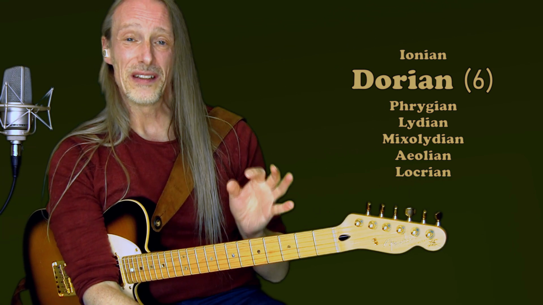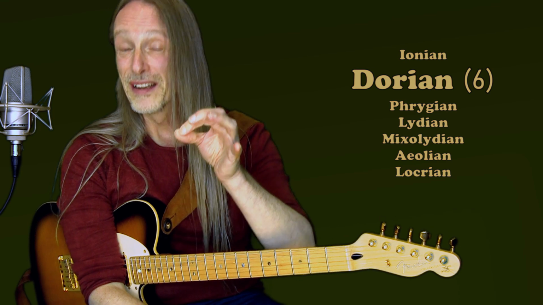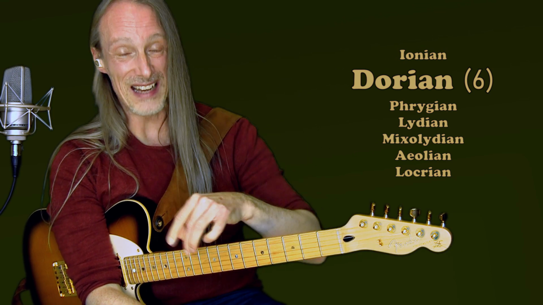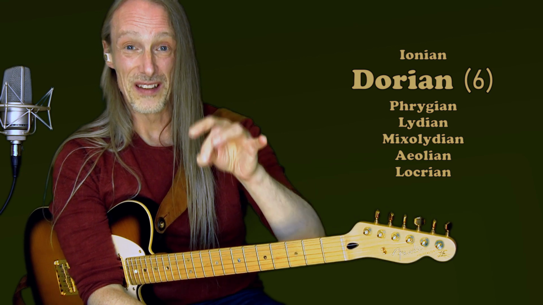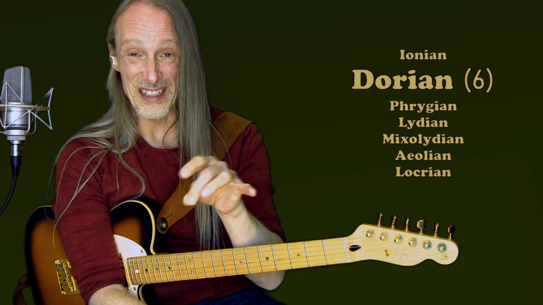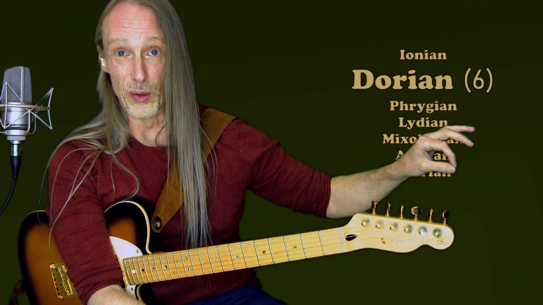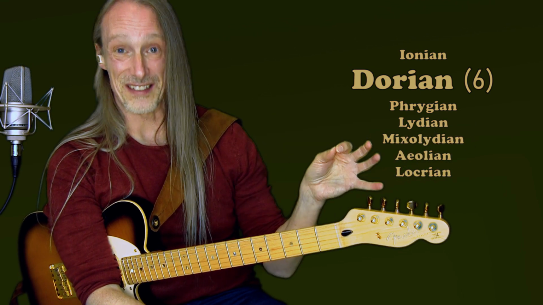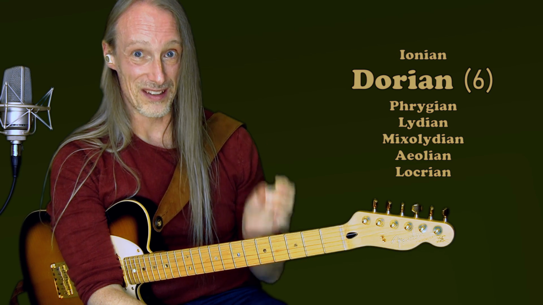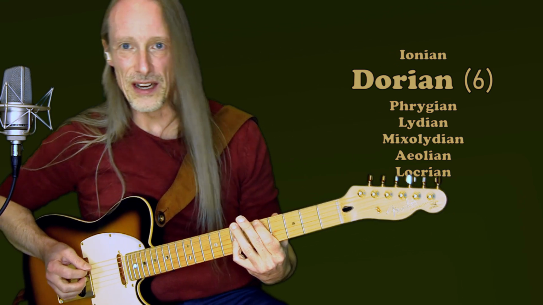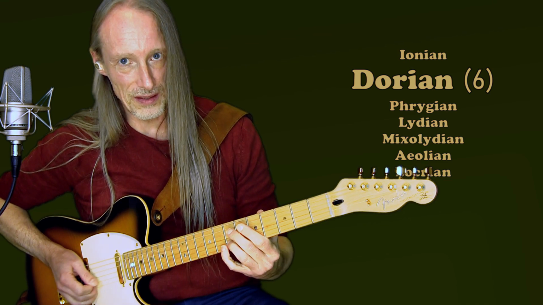If you play Dorian and you do not play the major 6, then you do not play Dorian, because that is the note that distinguishes it from Aeolian or Phrygian mode. Those other 2 modes include a minor 6. So that's the difference. There's the character. You have to play it. Here I have it in the chord.